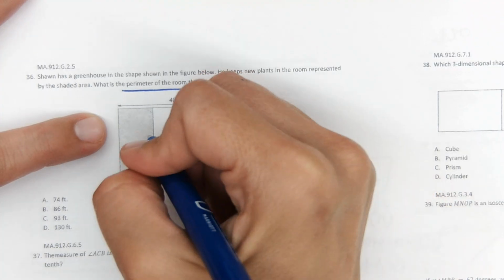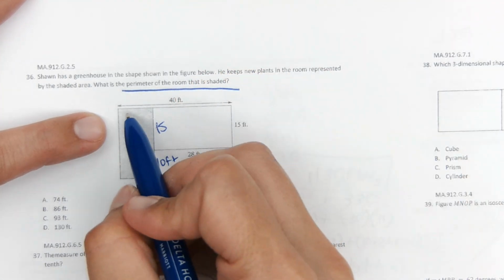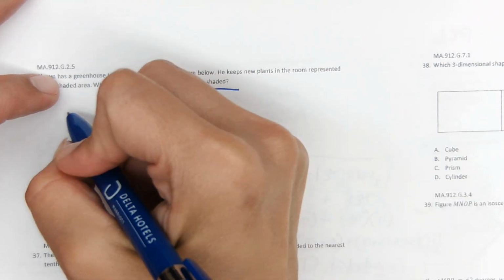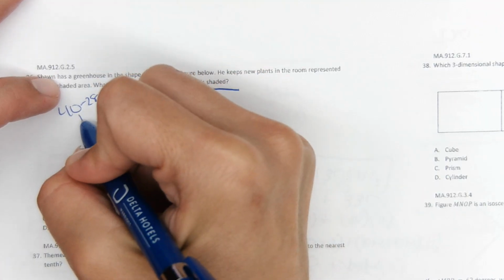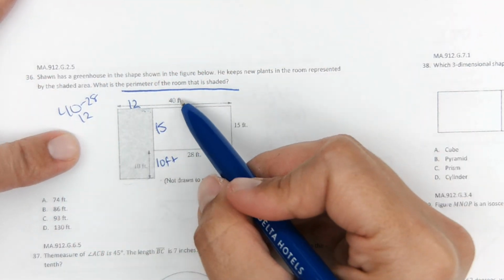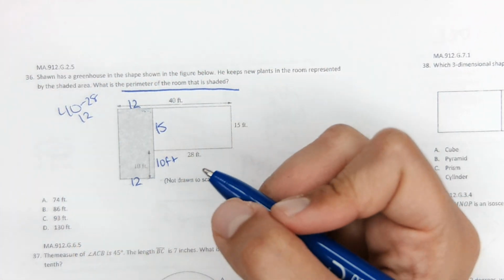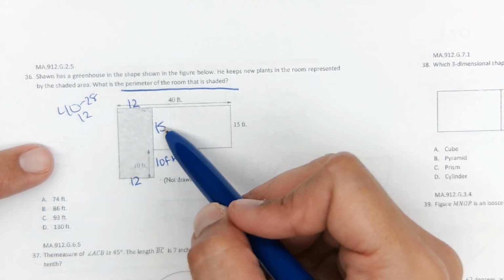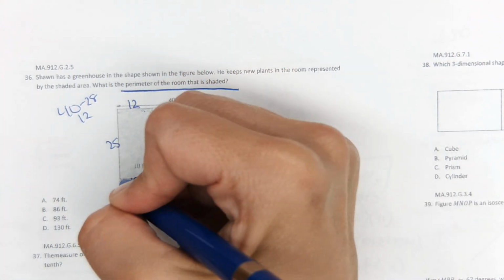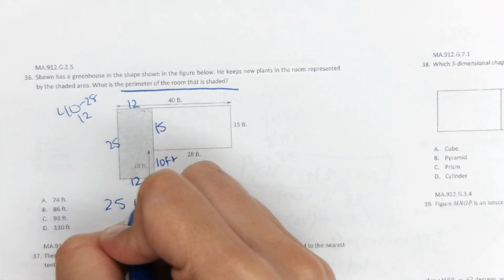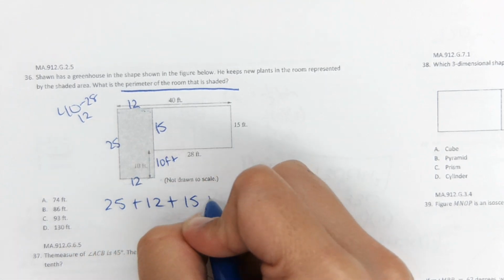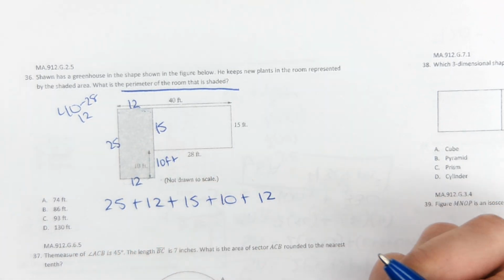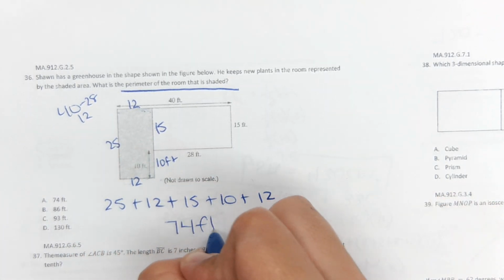Let's see, if this is 15, then this is 15. For this part, I'm going to do 40 minus 28, which is 12 for this. And then the bottom would be the same because it's a rectangle. And then over here, 15 plus 10, 25. So then I add up all those values. And it comes to 74 feet.